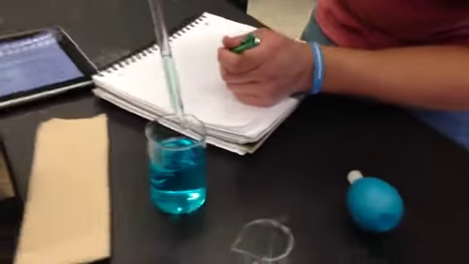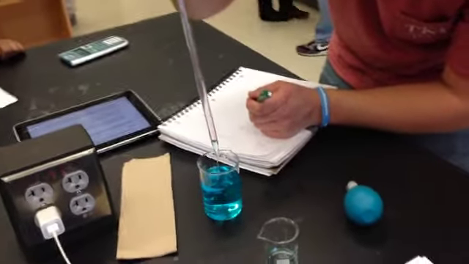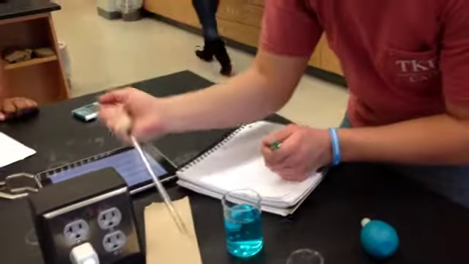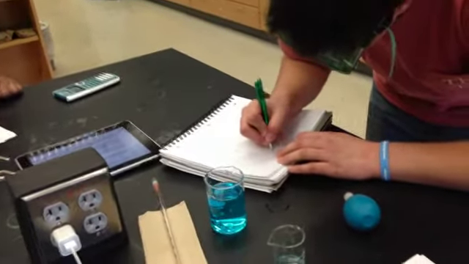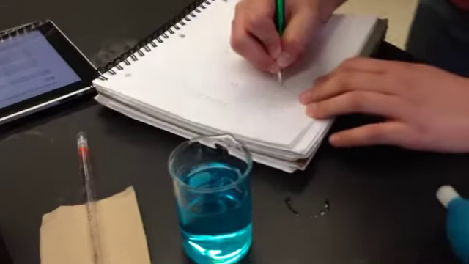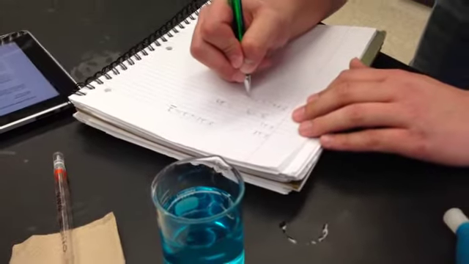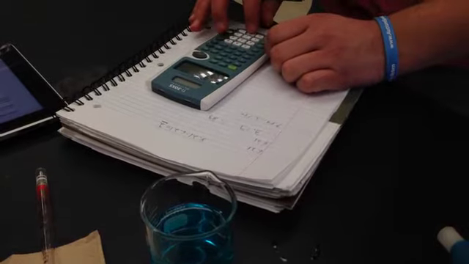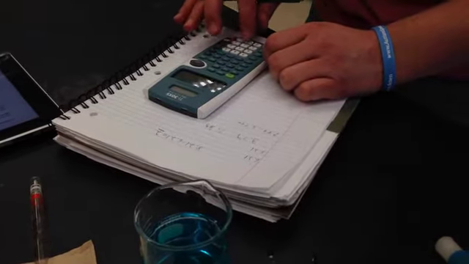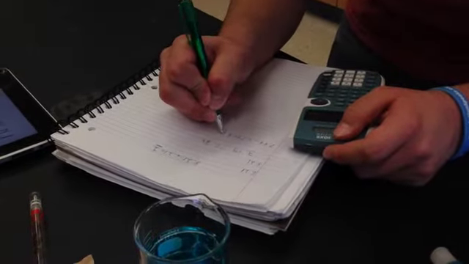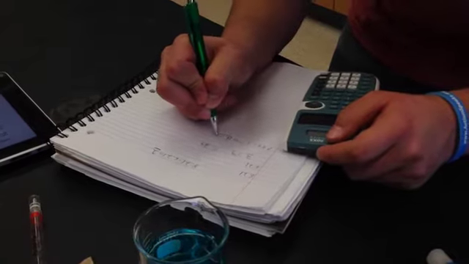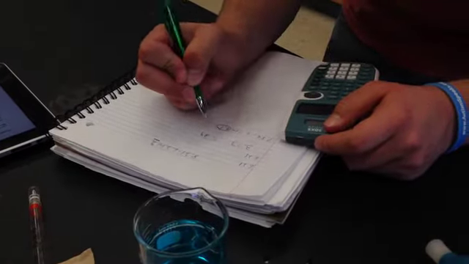Okay, so now you can release the rest of your liquid. Now the formula you're going to use is you're going to take your final volume, which was 7.89, minus your initial volume, which was 3.79, and you're going to subtract them. So you take 7.89 minus 3.79, and that gives you 4.1. So 4.1 is going to be the volume difference that you come up with.